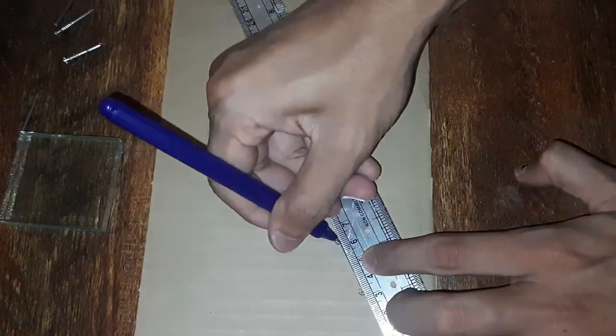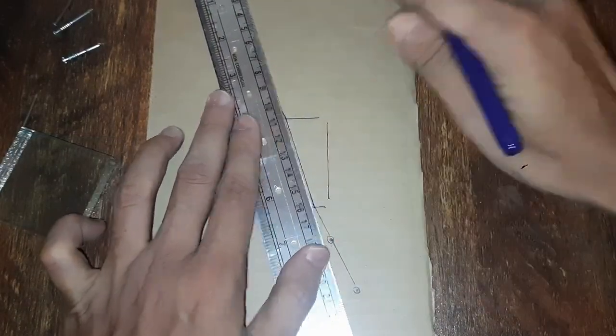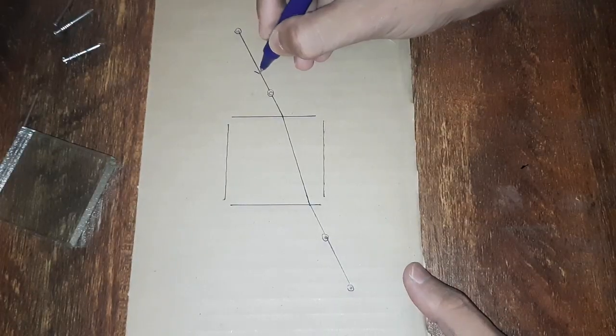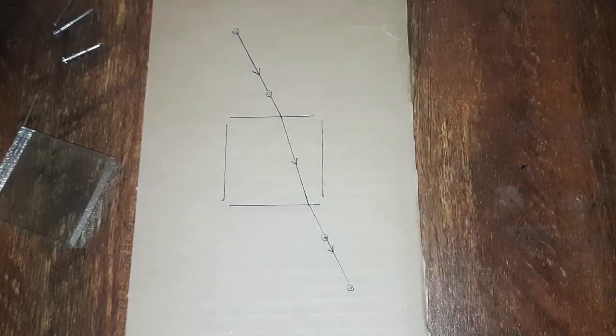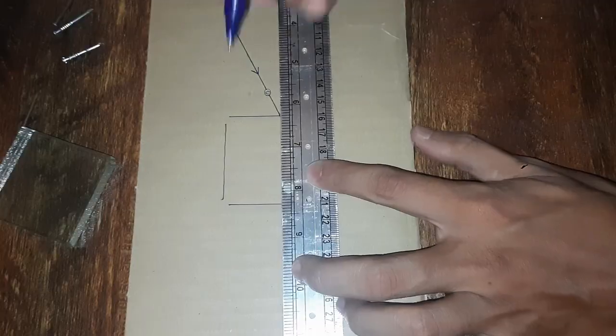Okay, now I will join the points where these 2 lines are cutting with the glass slab. So there you go. Okay, so this path that we see is the path that light took and then reached our eye. So I'm drawing the arrows to show that path of light.